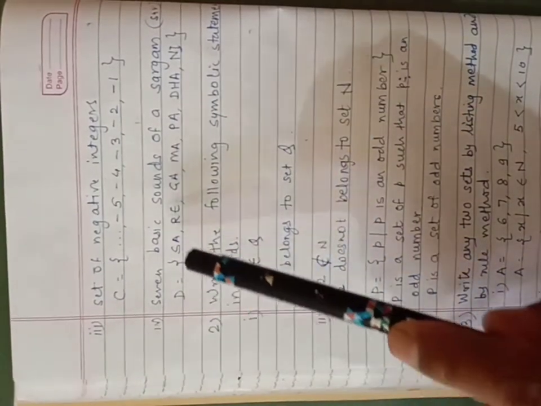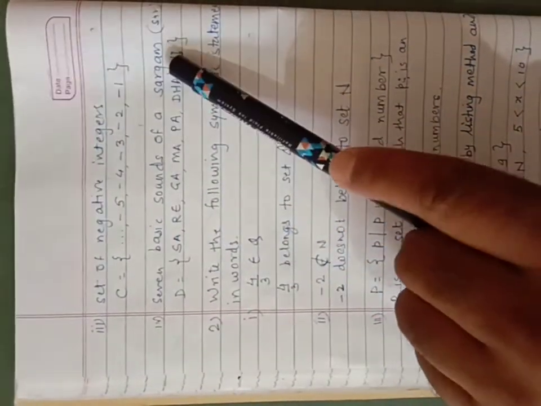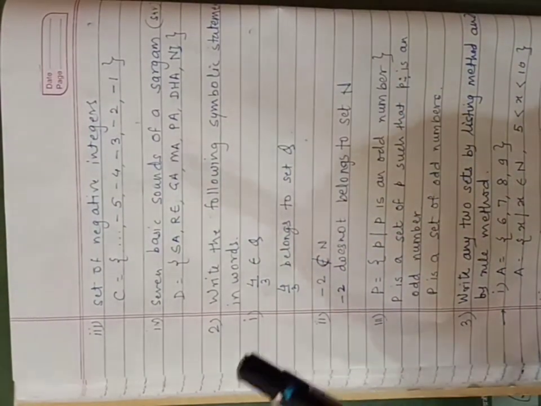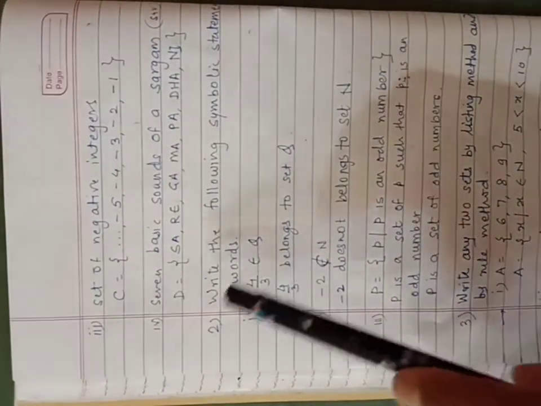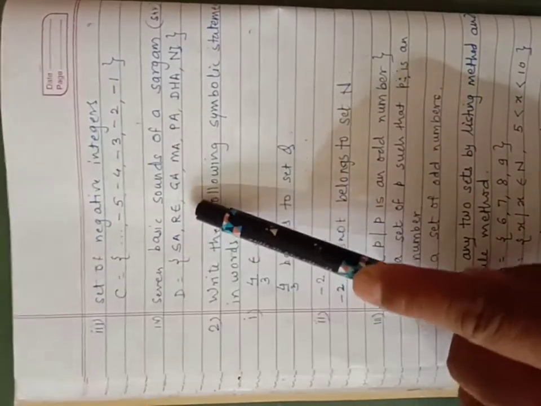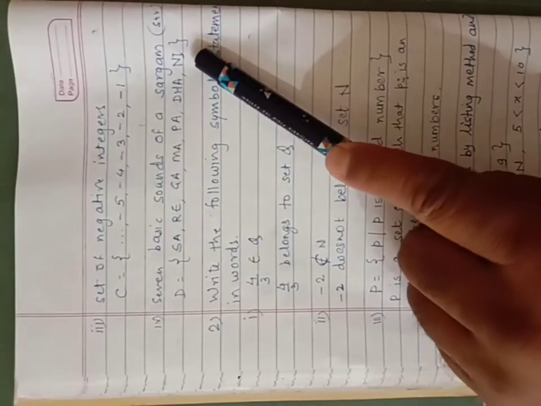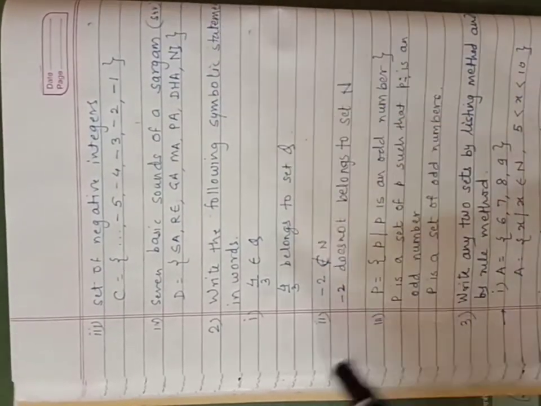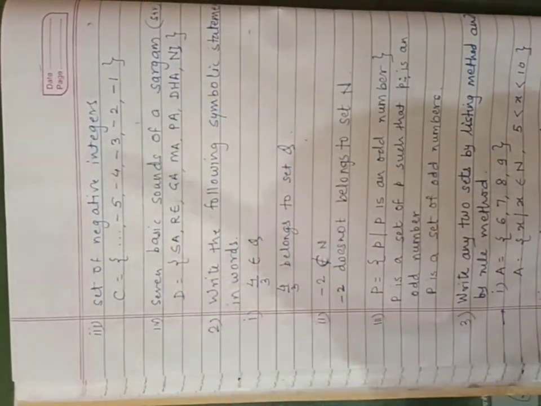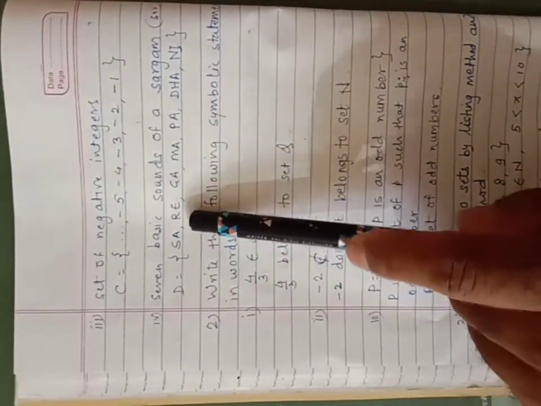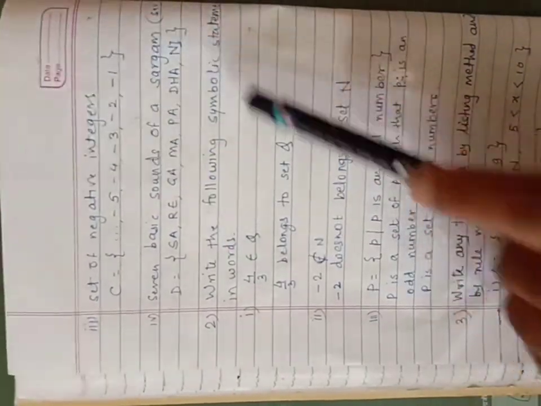Next example, 7 basic sounds of सरगम. म्हणजे आपल्याला 7 सुरांची नावं लिहायची आहेत. त्यातलं पहिलं आहे सा, रे, ग, म, प, ध, नी, परत सा. But in listing method, repetition of element is not allowed, so we cannot write sa.